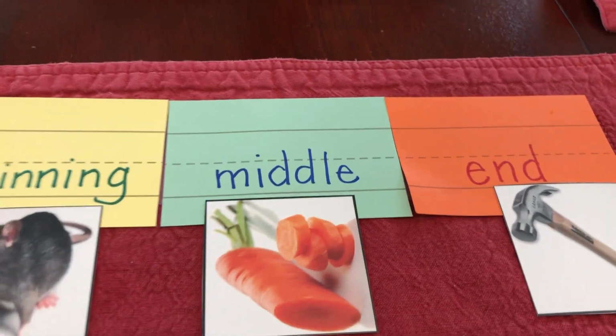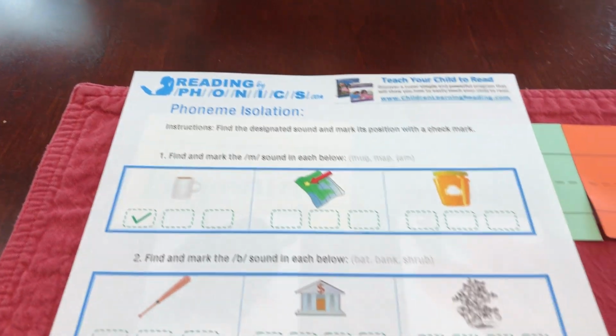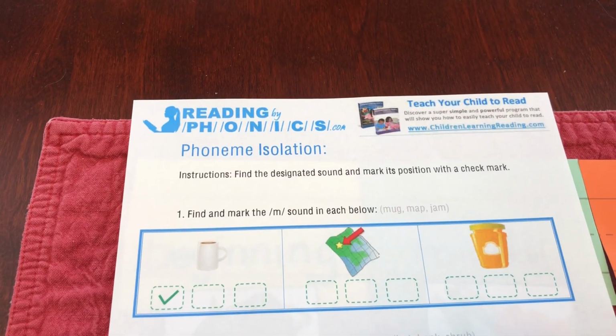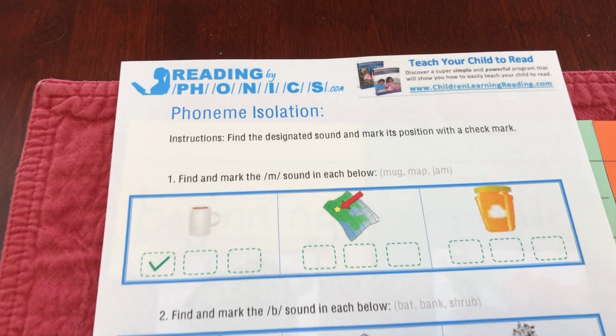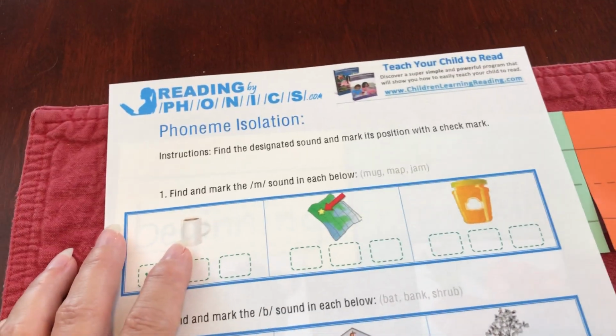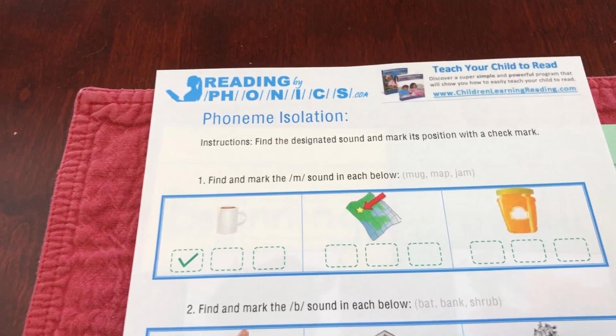So once you have done a few of those, I hope to attach these worksheets to this activity. I found these online. This is an isolation activity. The first row is identifying the sound. And if you think this is a cup, I do not hear the sound at all. So you have to look closely and try and use the right language.